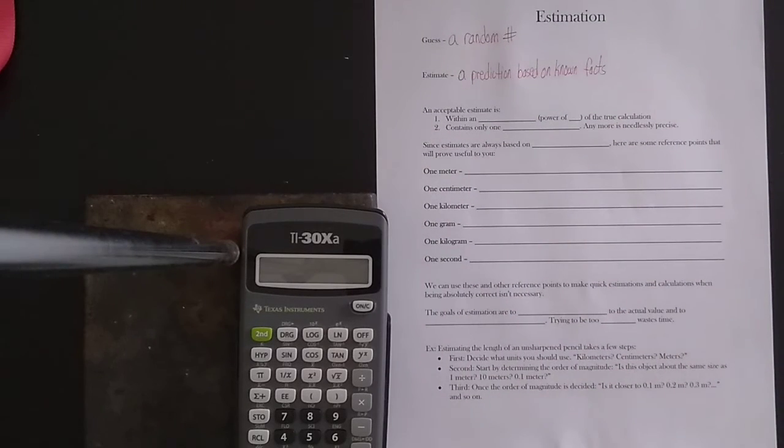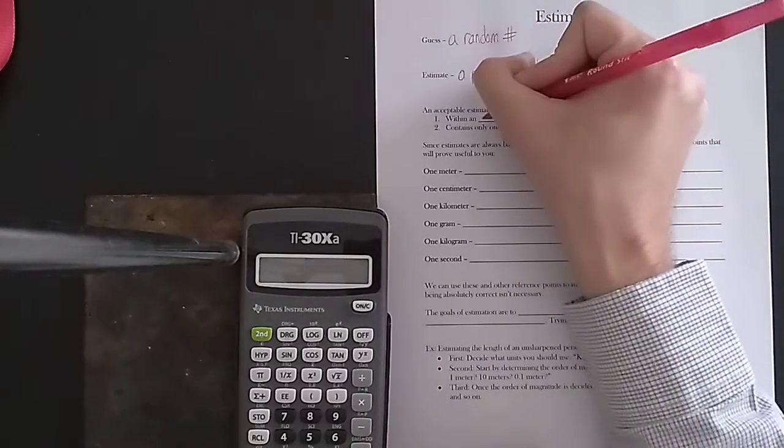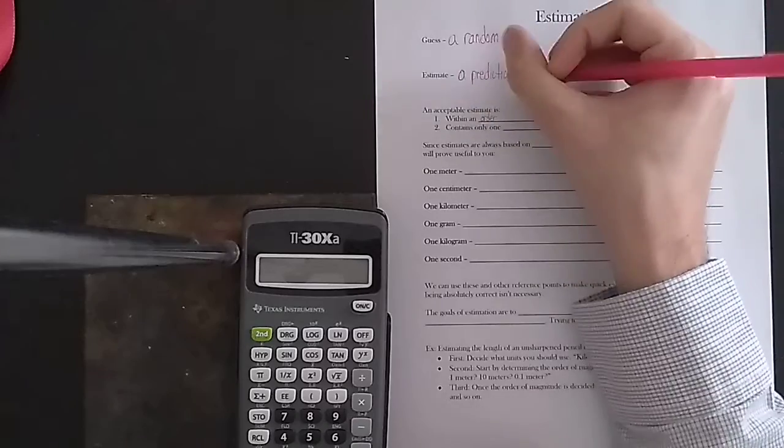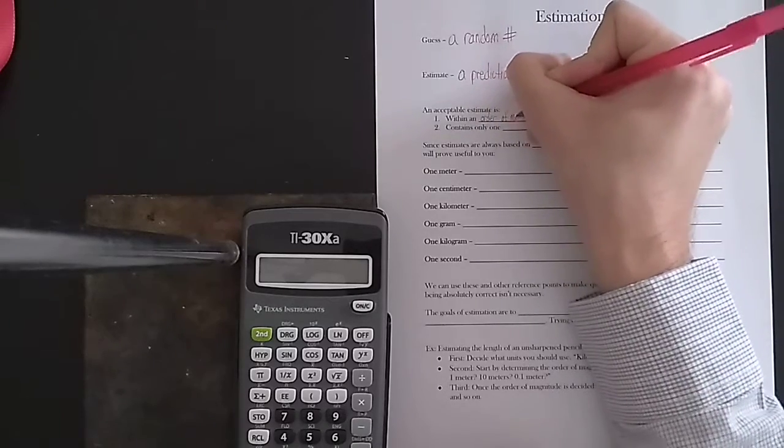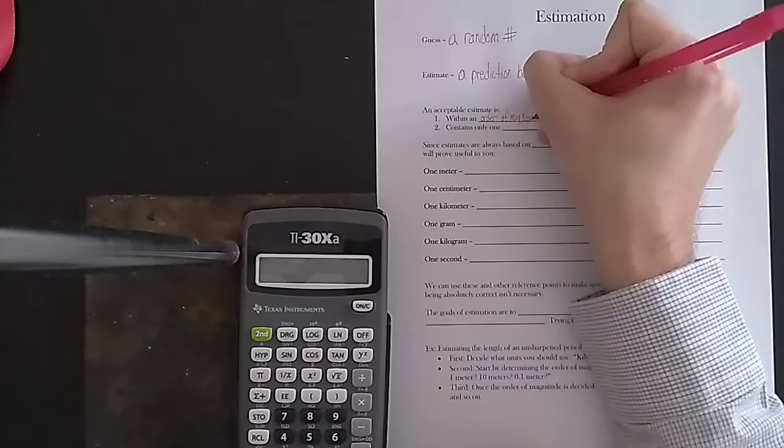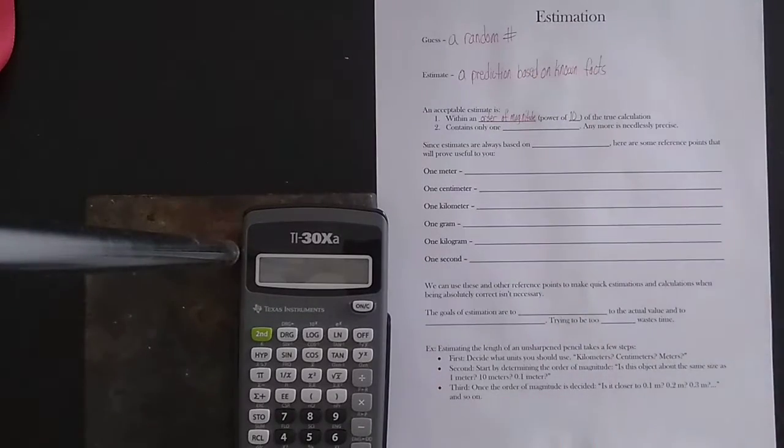And there's a process for estimating, which we'll get to in a little bit. For an estimate to be what I would call acceptable, it has to have a few qualities. An acceptable estimate is within what's known as an order of magnitude or a power of 10 of the true calculation. For an estimate, it doesn't really matter if something is exactly correct or not. That's not what we're looking for. What we're looking for is something that's relatively close, and relatively can be a little misleading in some cases.